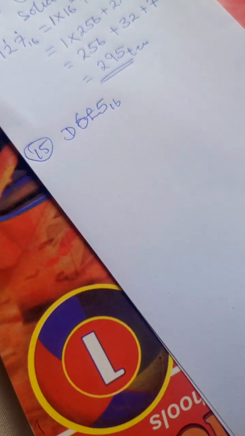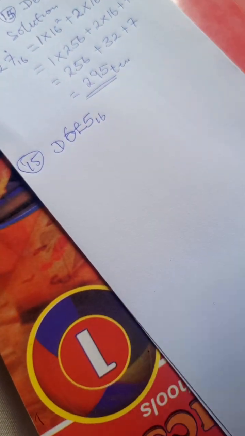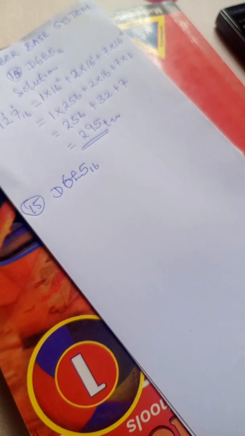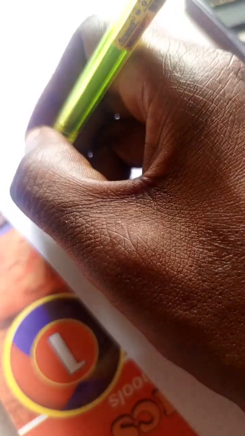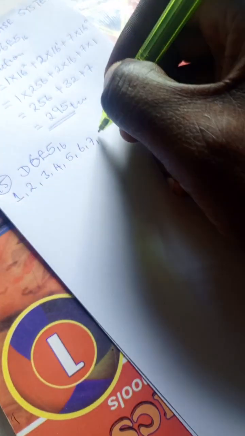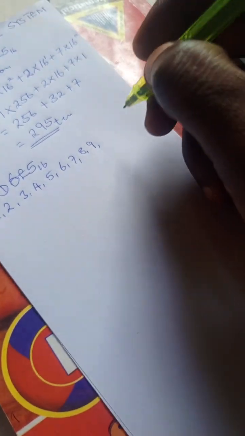Hexadecimal comprises 16 symbols, which are 1, 2, 3, 4, 5, 6, 7, 8, 9, then A, B, C, D, E, F.